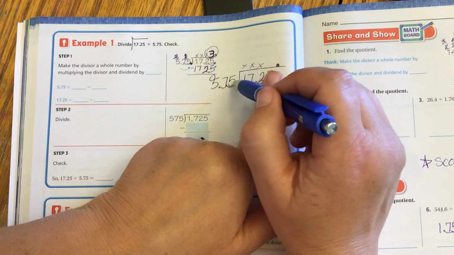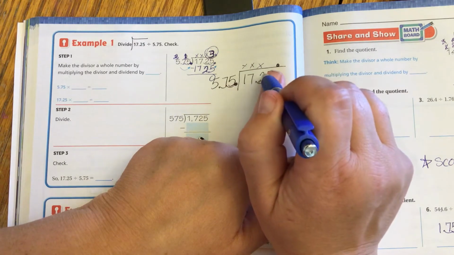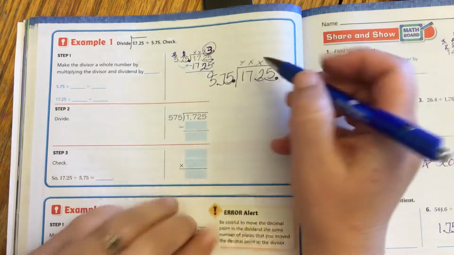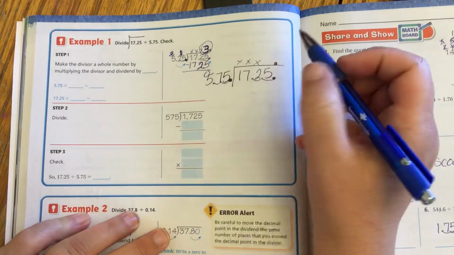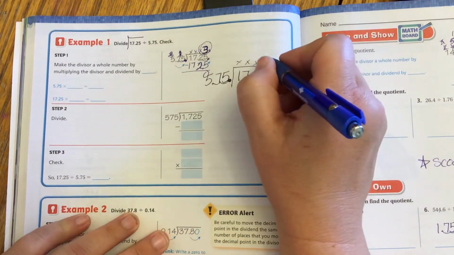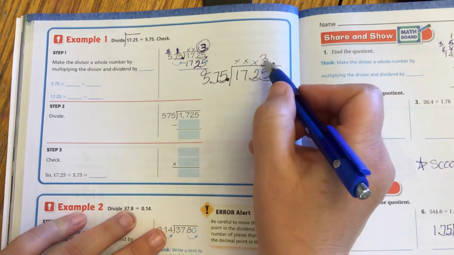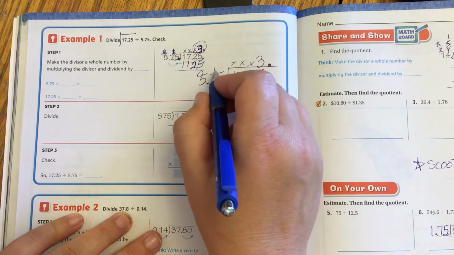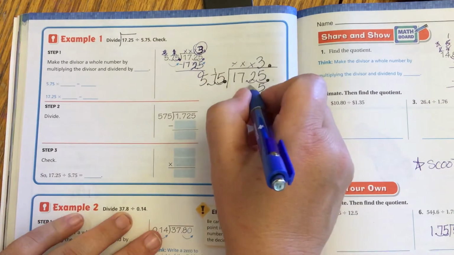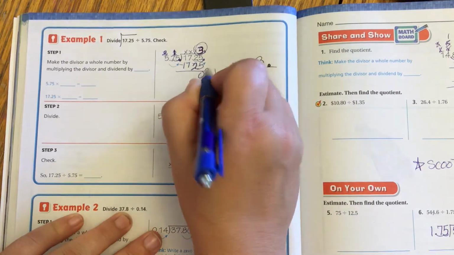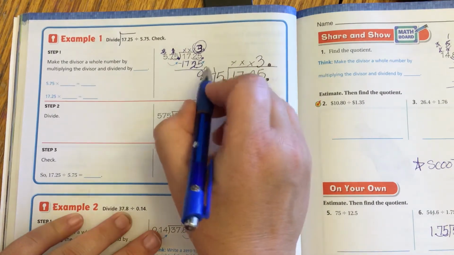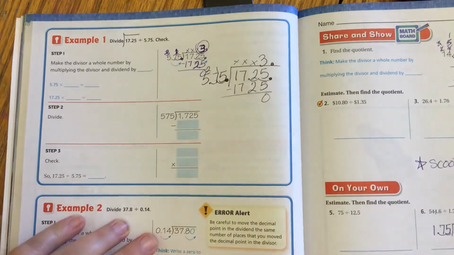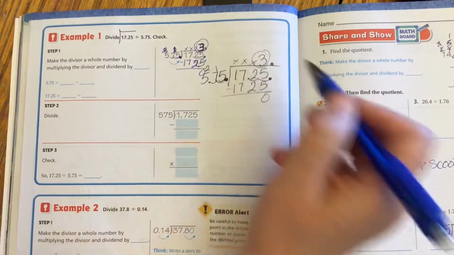So I'm going like 500 would go into 1700, how many times? And I'm going to say 3. 3 times 5 is 15. 3 times 7 is 21, 22. Carry the 2. 3 times 5 is 15, 16, 17. And it's perfect. It zeroes out. So your answer for this one would be 3.